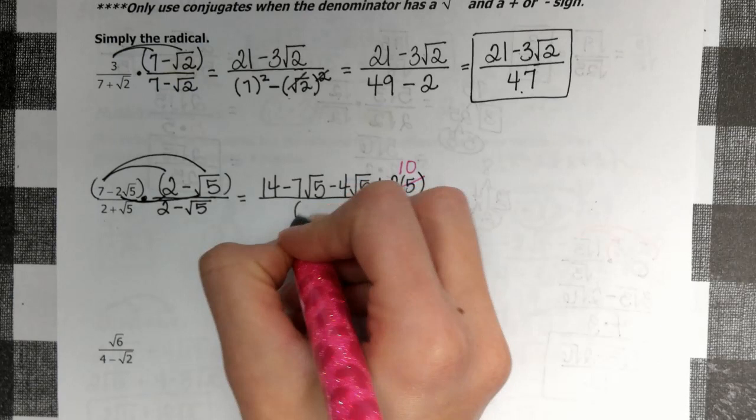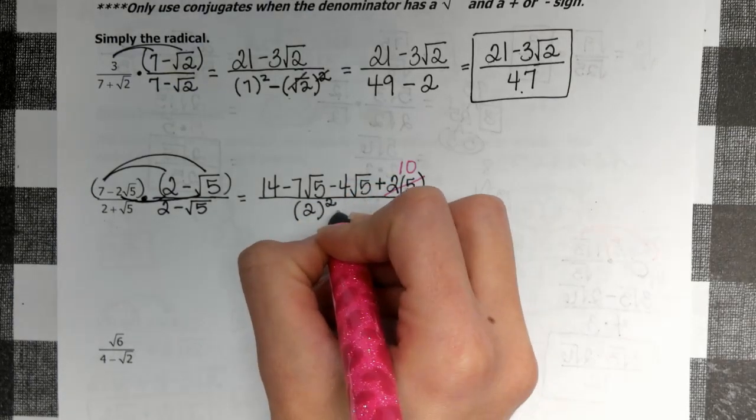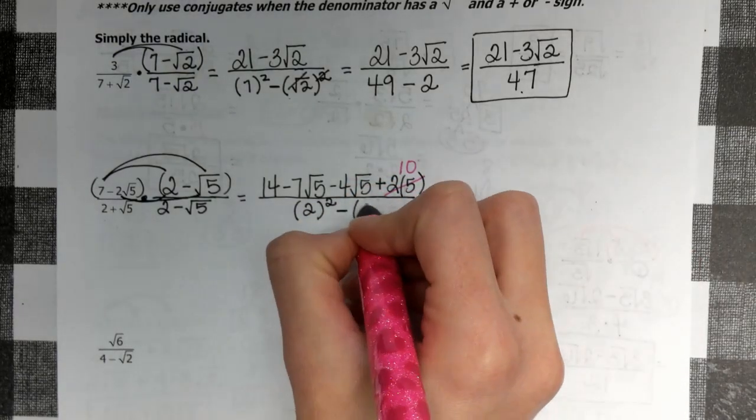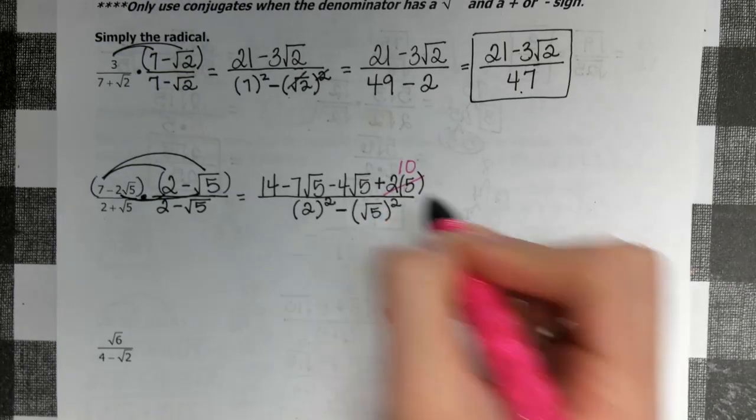Okay. Now my denominator, they're conjugates. So I take my first term, which is 2, and square it, minus square root of 5 squared.